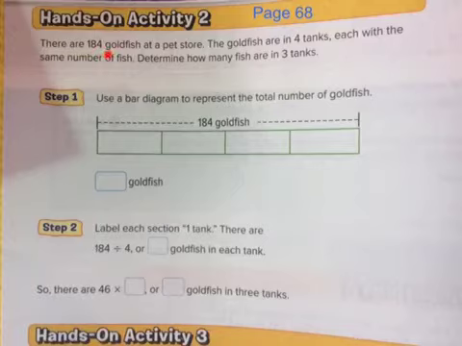There are 184 goldfish at a pet store. 184. This is what we know. The goldfish are in 4 tanks, each with the same number of fish. Okay, so all these fish are in 4 tanks, and they all have the same number. So they're equally divided into 4 tanks. You see that? Is this number divisible by 4?